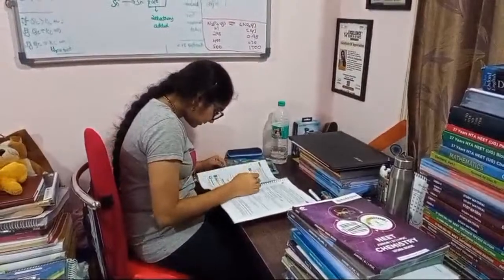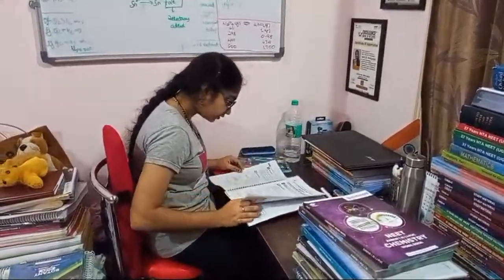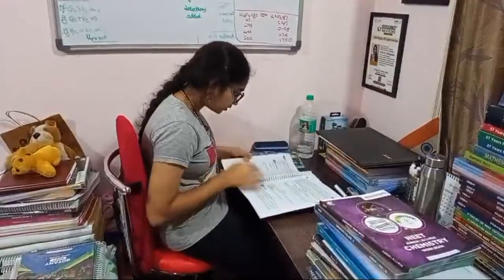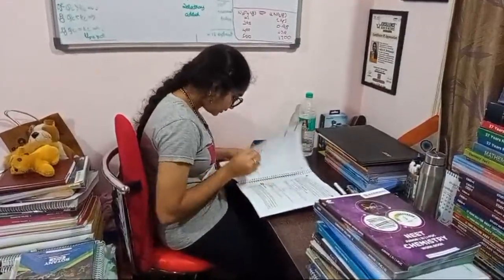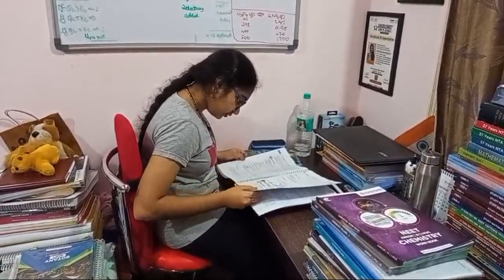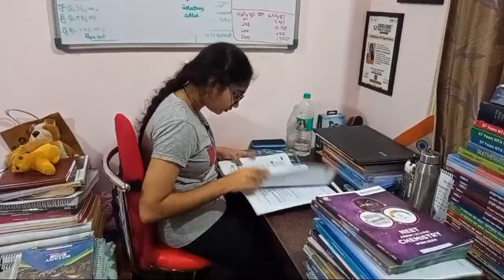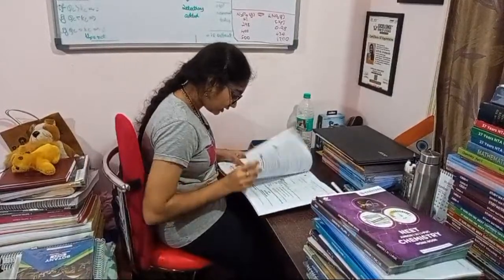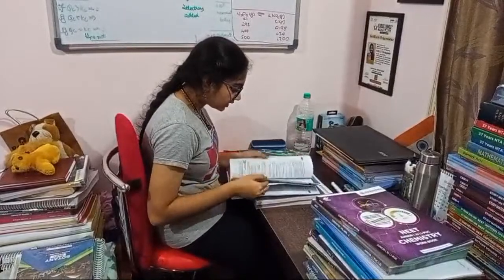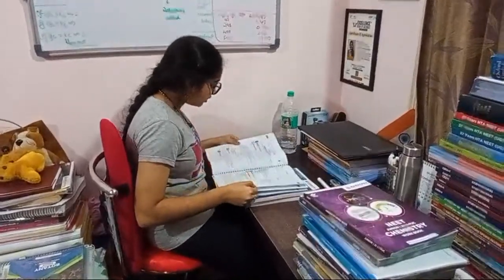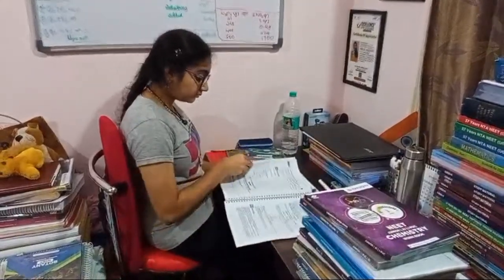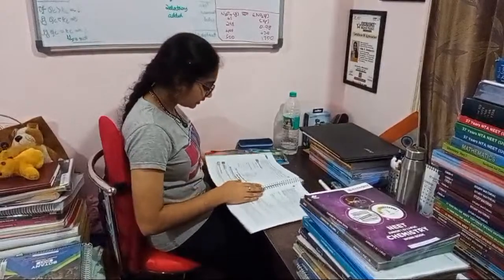Chapter, this is mechanical properties of solids. We'll be going through system of particles and rotational motion. They are together, so we'll be going through that. And that was your main factors. Gravitation, not now. Those two chapters, work energy and power. Another one is work energy and power. So these three we'll be going through. Correct. Let's start with mechanical properties of solids.